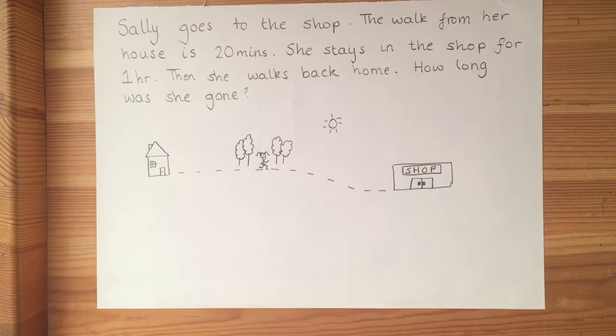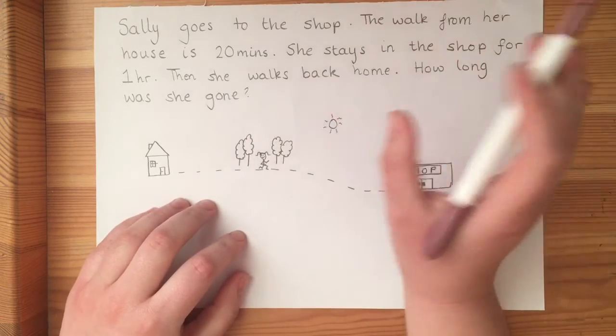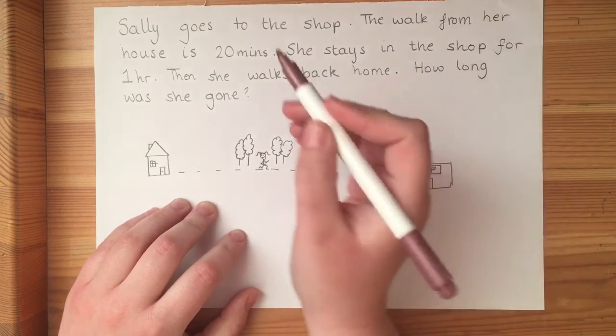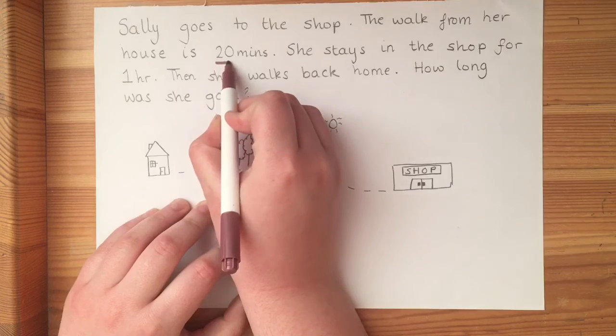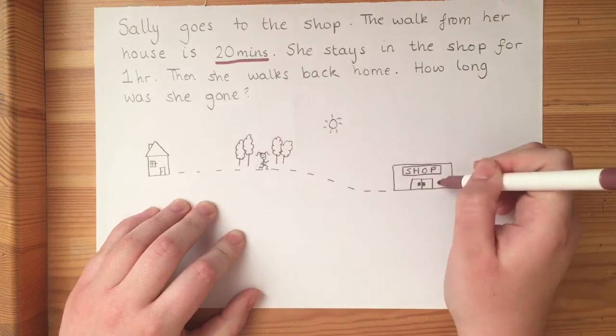So if you get a question like this, you've got to look really closely at the information it's giving you. So Sally goes to the shop. Well, we don't need to worry about that. That doesn't really give me much information. The walk from her house is 20 minutes. Well, that is really key. 20 minutes there. So that tells me how long it takes her to get there.